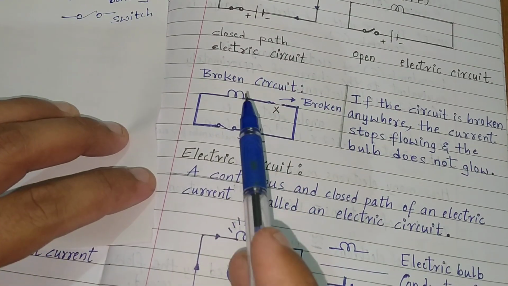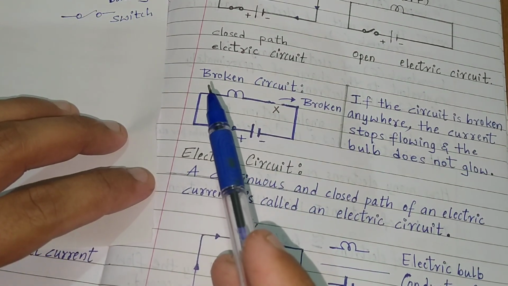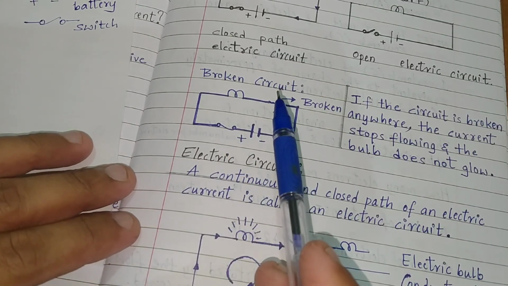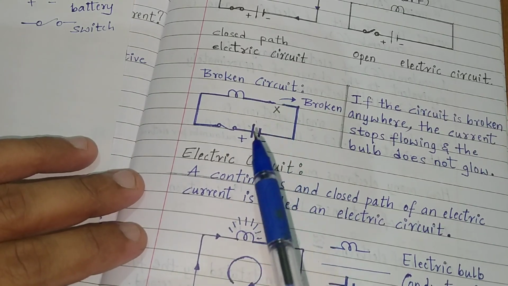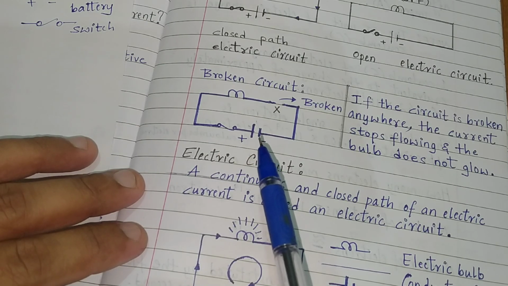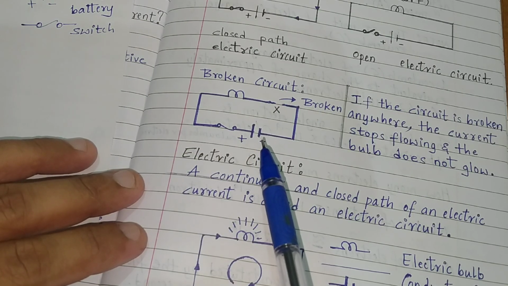Now see here. What do you mean by broken circuit? So now plus minus a potential difference, electrical potential difference in terms of a cell, battery, voltage, volts.